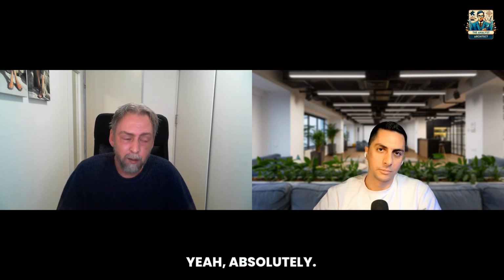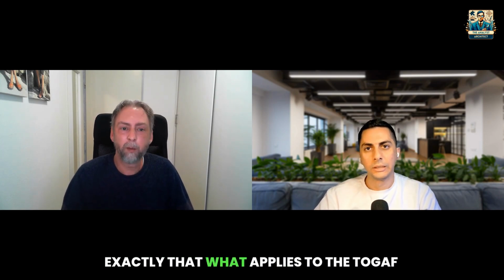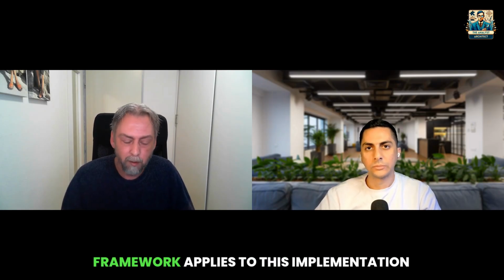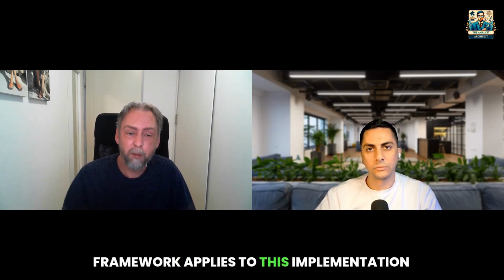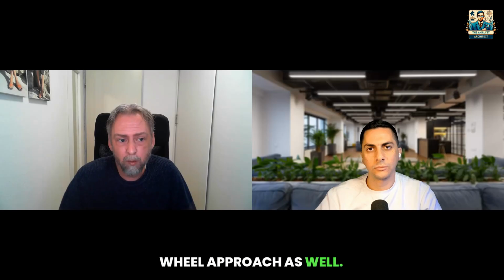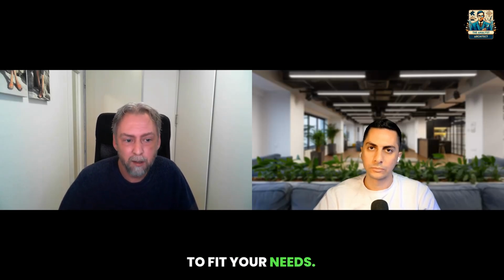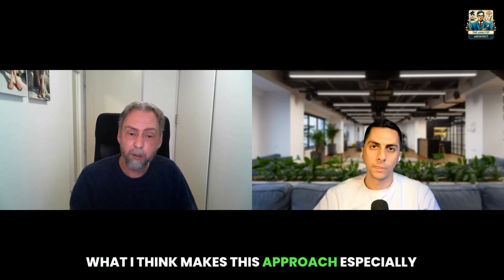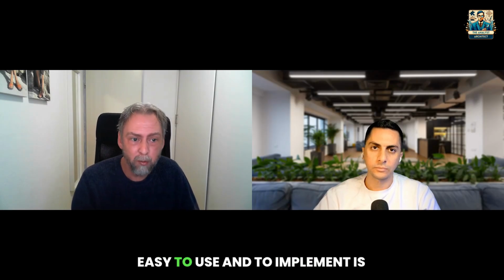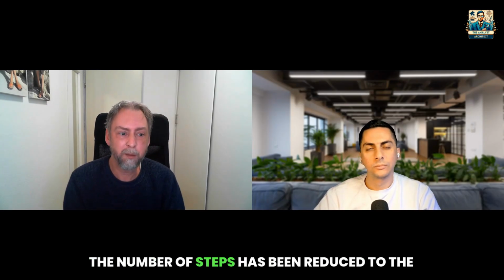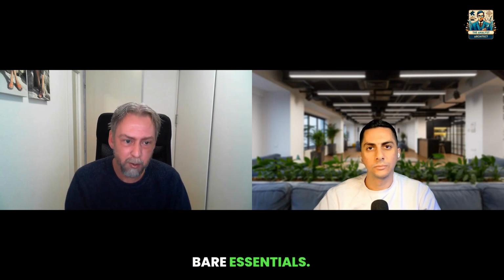Yeah, absolutely. Exactly that. What applies to the TOGAF standard, or actually to any architecture framework, applies to this implementation wheel approach as well. It's a starting point that you can tailor to fit your needs. What I think makes this approach especially easy to use and to implement is that the number of steps has been reduced to the bare essentials.